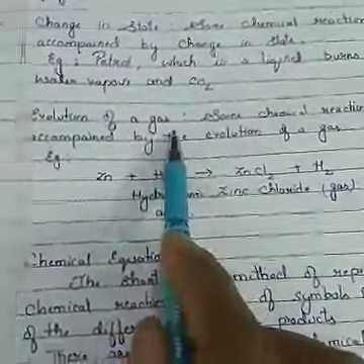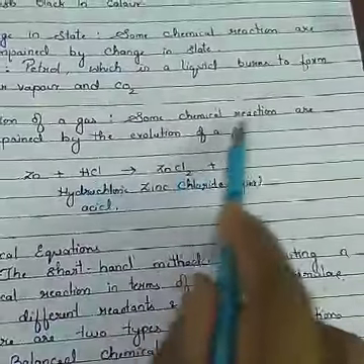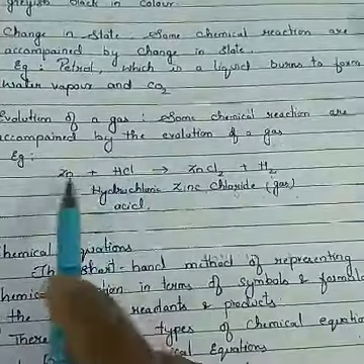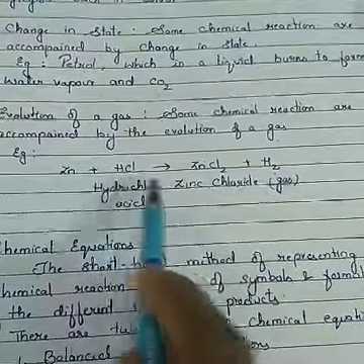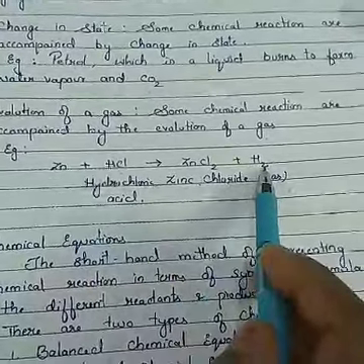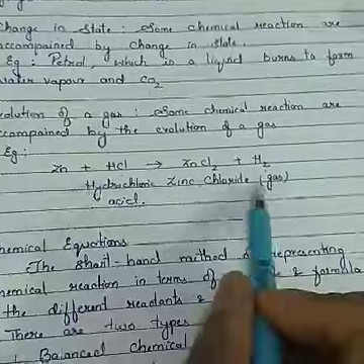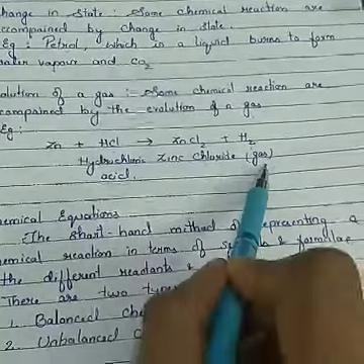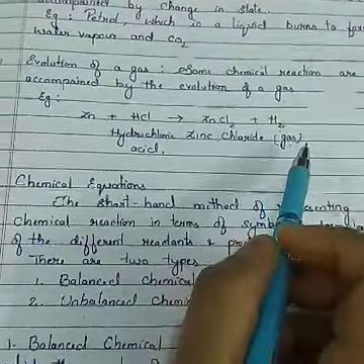Next, evolution of gas. Some chemical reactions are accompanied by the evolution of gas. For example, zinc and hydrochloric acid give rise to zinc chloride and hydrogen gas. So, if a gas is released in a reaction, then a chemical reaction has taken place.